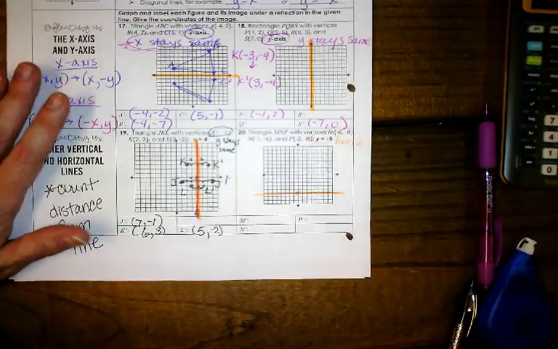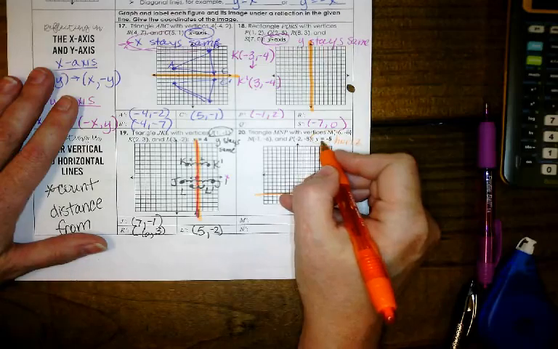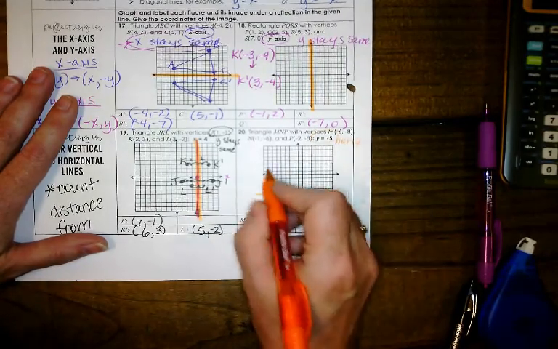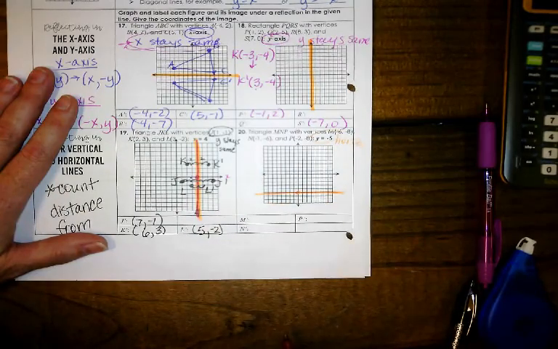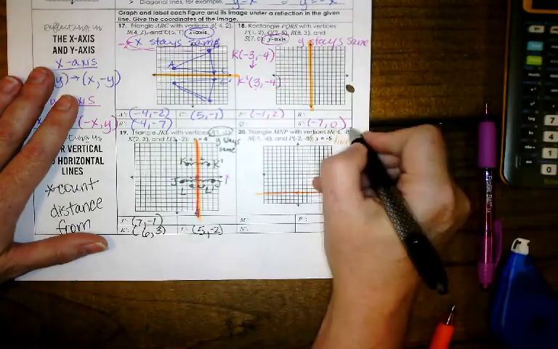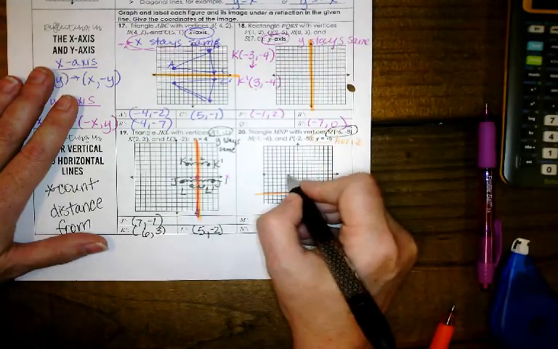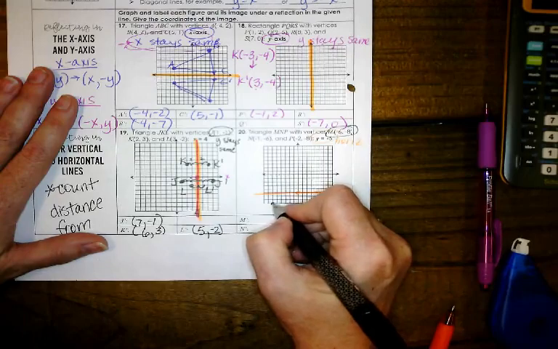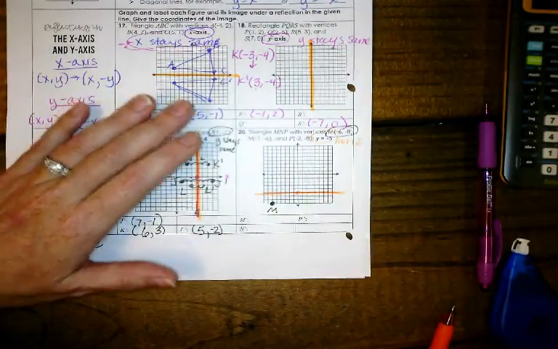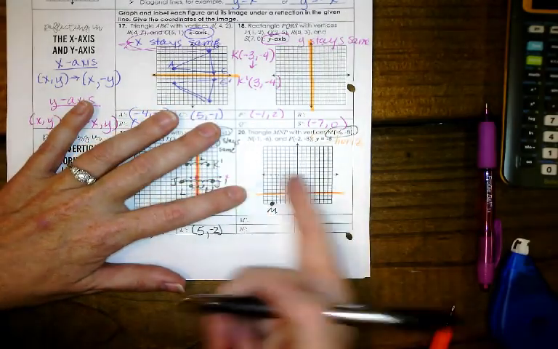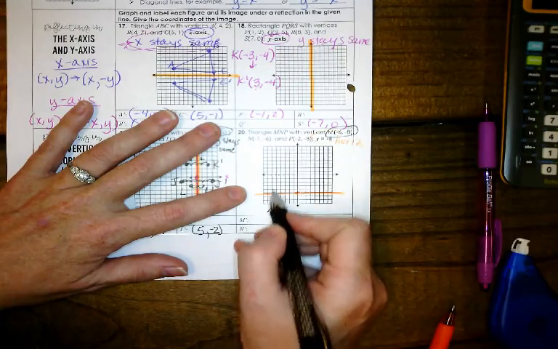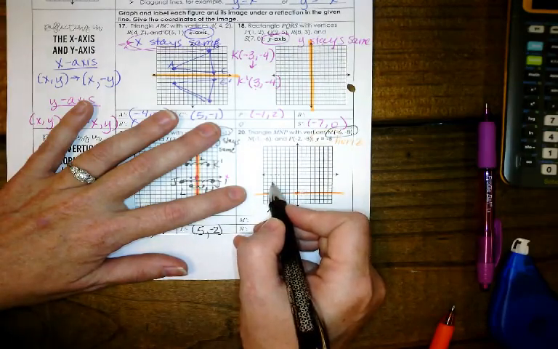Okay? And so then if I just do one of them, M is at -6, -8. So there's M. If I reflect it across the line, is my sideways distance going to change at all? When I go up above here, is my sideways distance going to change? No. So your x is going to stay the same. And so my x is still going to be at -6.